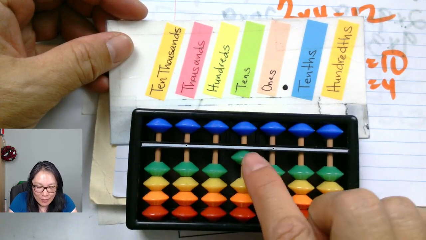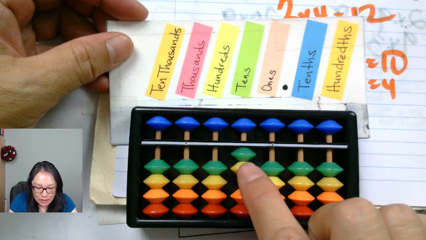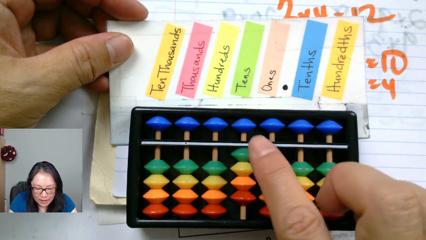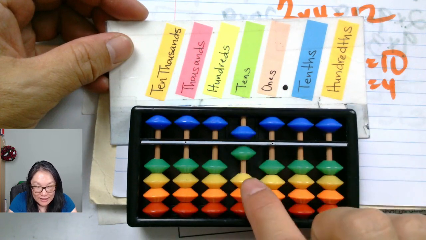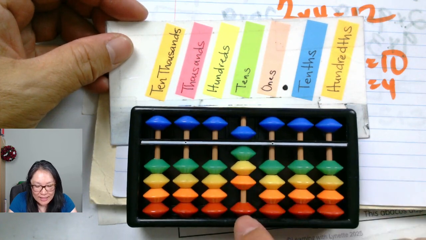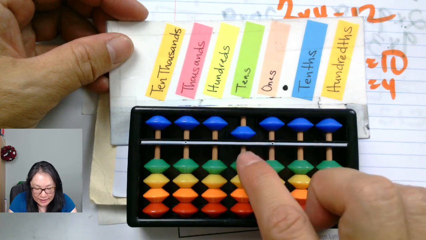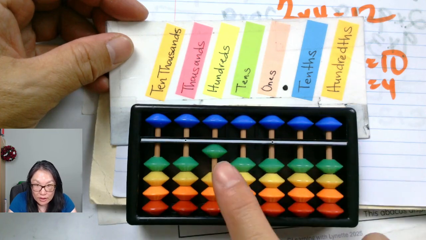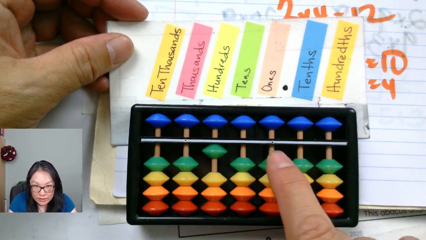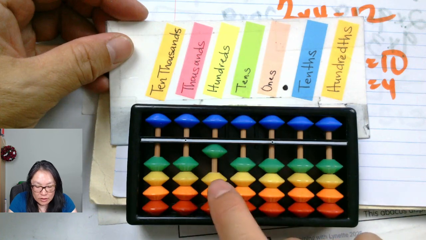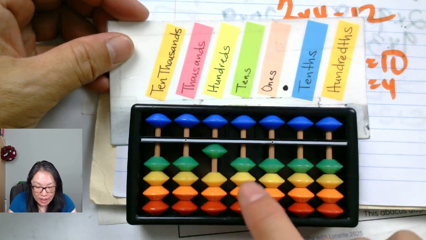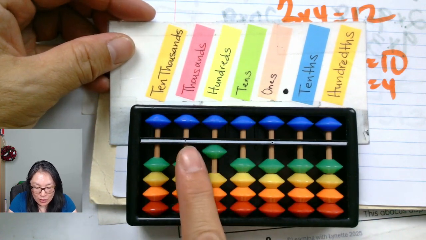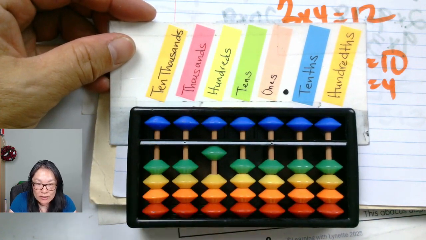11, 12, 13, 14. After 14, we have 15. So, May, we can count by tens: 10, 20, 30, 40, 50, 60, 70, 80, 90. And after 90, we have 100. Does that make sense, May? So when we look, 100, and now we can count by hundreds. This is thousands, and then this is 10,000.